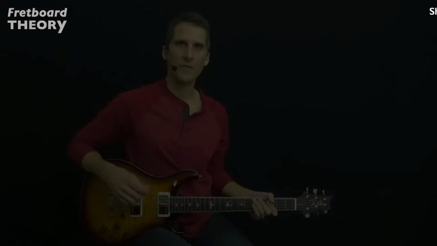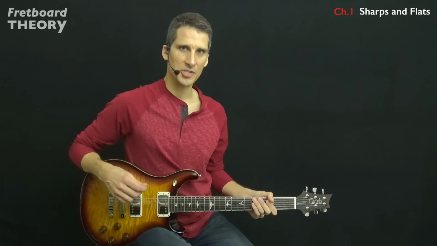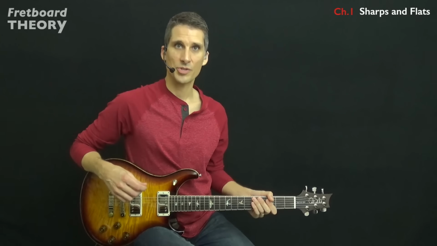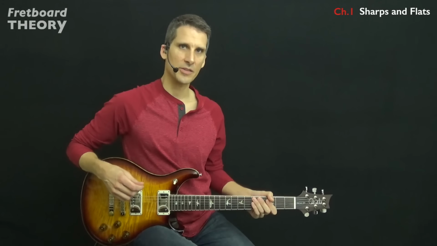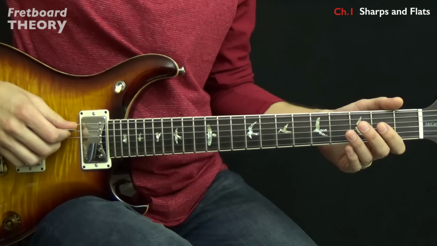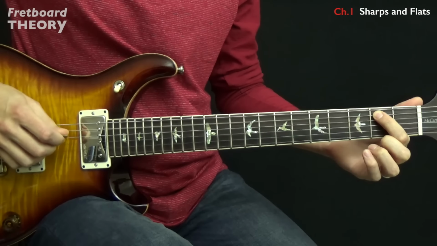Before moving on to these octave shapes I keep telling you about, you need to learn how to fill in the spaces between the natural notes with sharps and flats. These are the black keys on a piano. Let's start on the fifth string. The open fifth string is A, and the second fret is B.